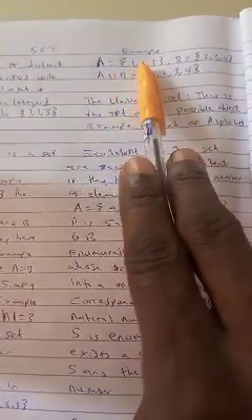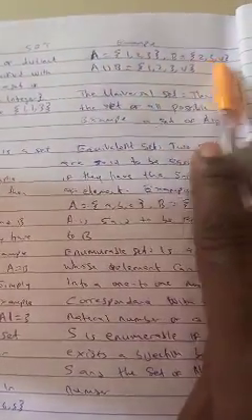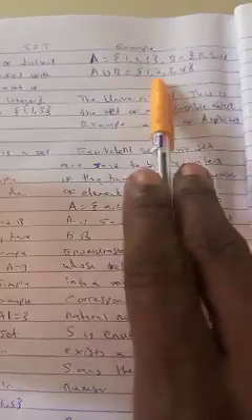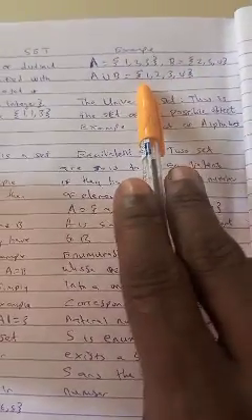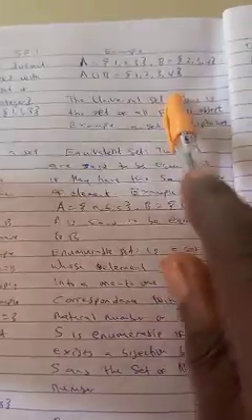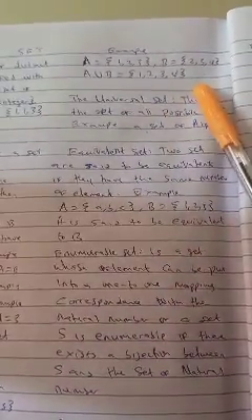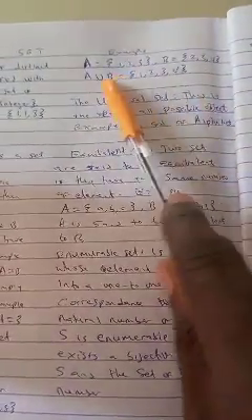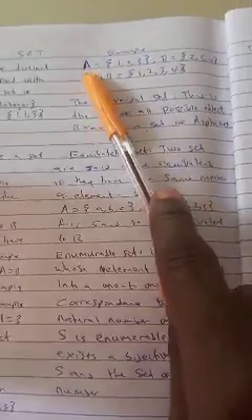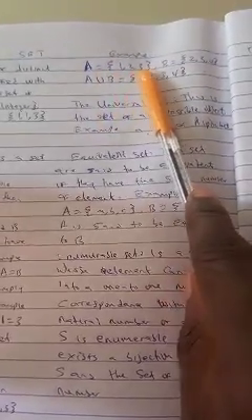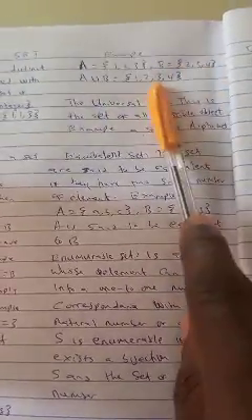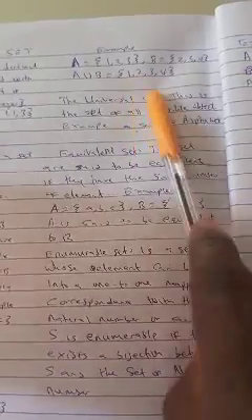For example, if you have A as a member of 1, 2, 3 and B as a member of 2, 3, 4, then A union B is 1, 2, 3, 4, not 1, 2, 2, 3, 4. There won't be a repetition. Do you understand what I'm trying to say? So I have to find A union B. It's a collection of all elements in A and all elements in B without repetition. That's what it simply means.